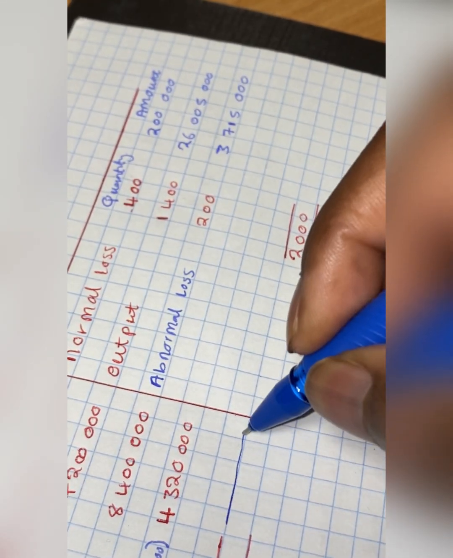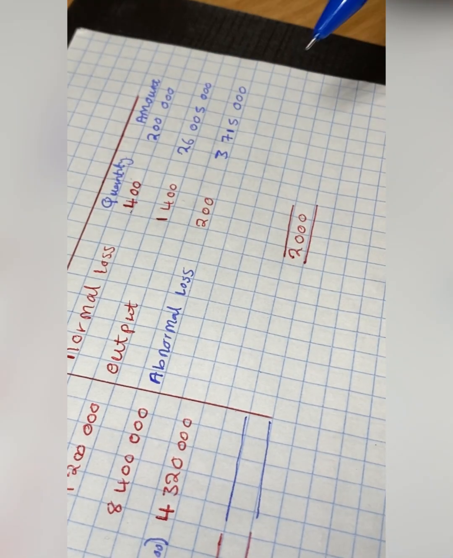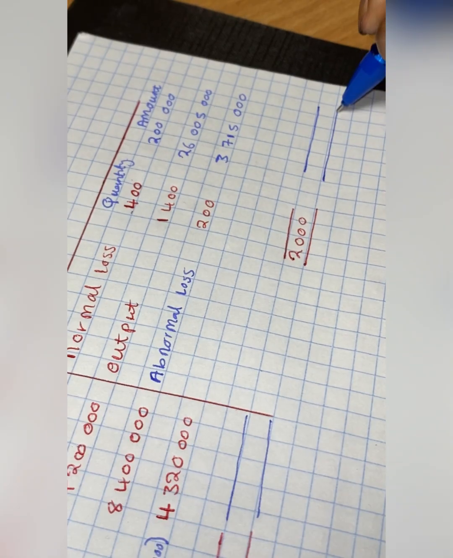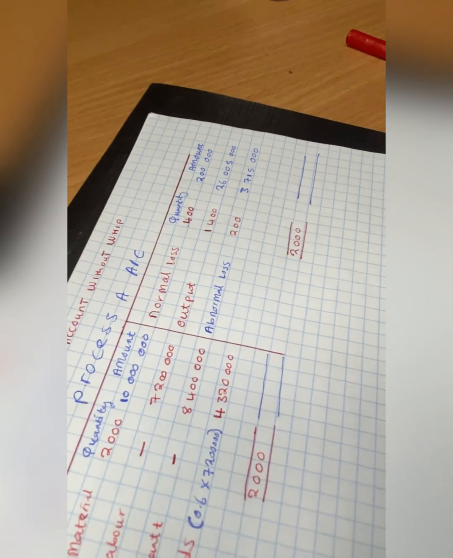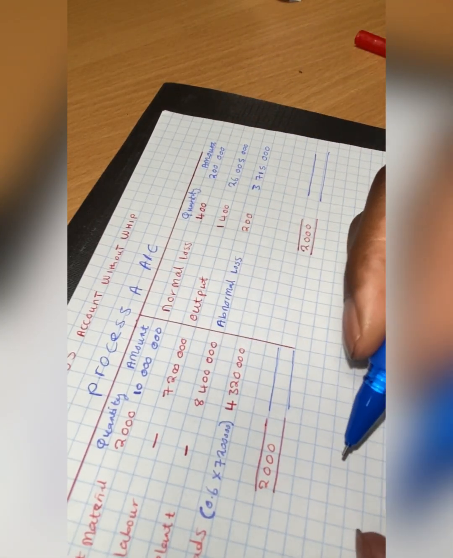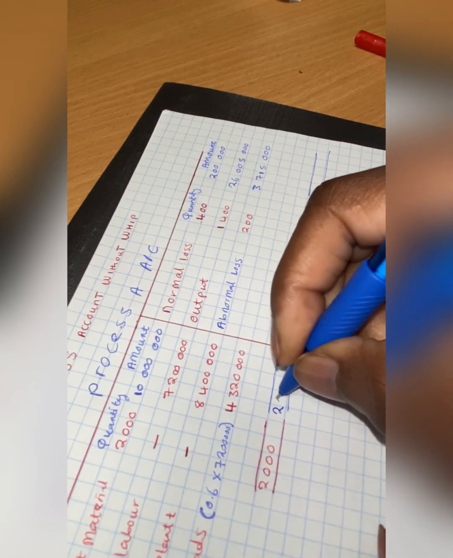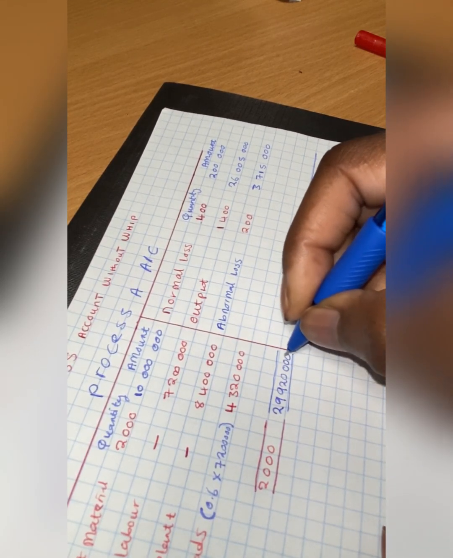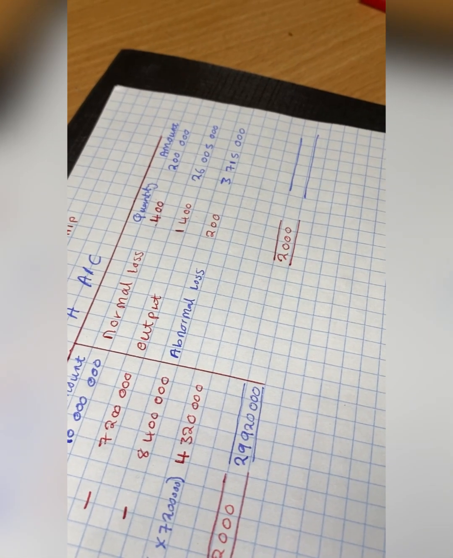So we are going to add everything on the debit side, all these. Then we do the same on the credit side, we add. So these amounts are supposed to be the same. When you add and find the same figure, it means you have done the correct job. So when I add on my debit side, it's giving me 29,920,000. Okay, so this is what I'm getting on the debit side.